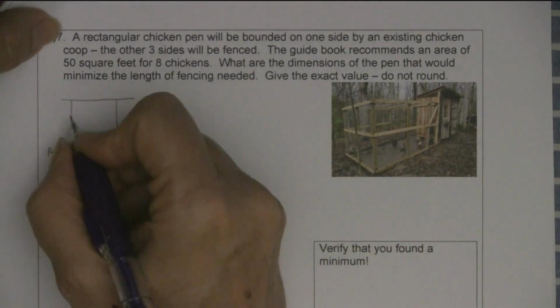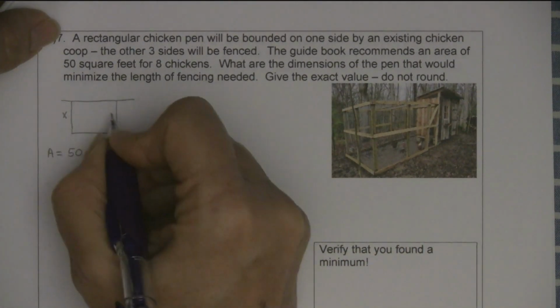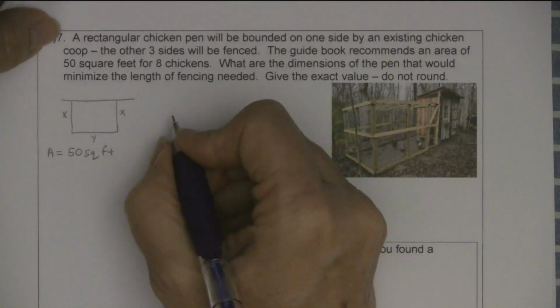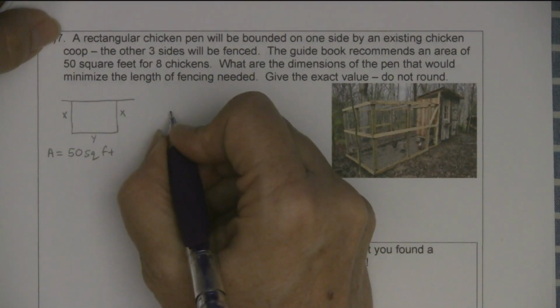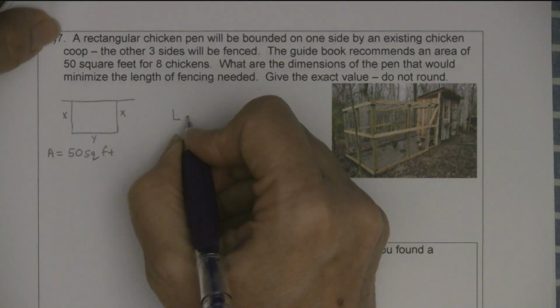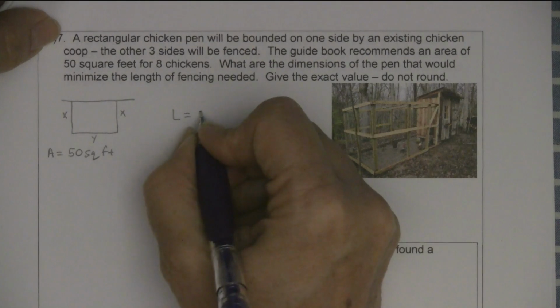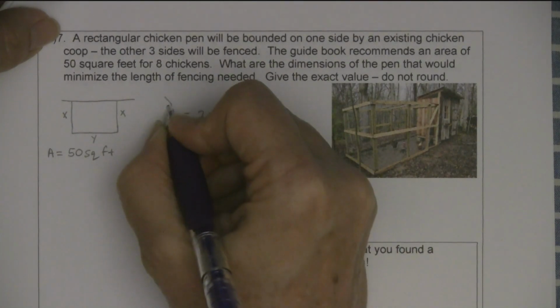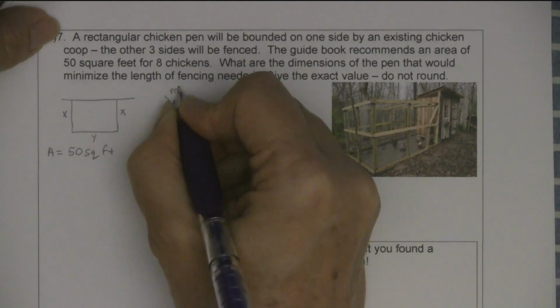Okay, so I'm going to call this X, and I'm going to call this X. I'm going to call that Y. You can name it whatever you want. It doesn't matter. And we know that the length of fencing, which I'm thinking about calling L, but I could call F if you wanted, whatever, it doesn't matter, is 2X plus Y. And this is what I would like to minimize.